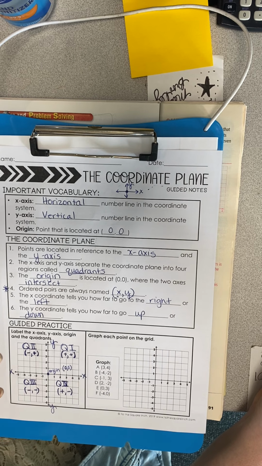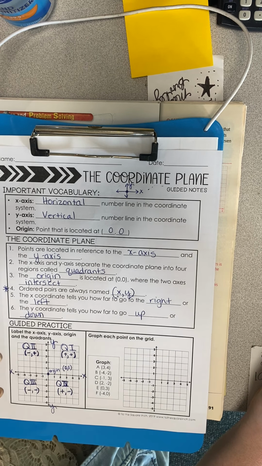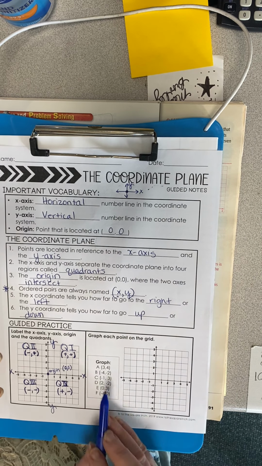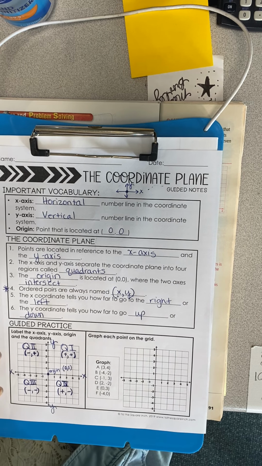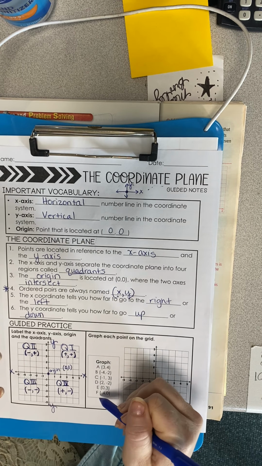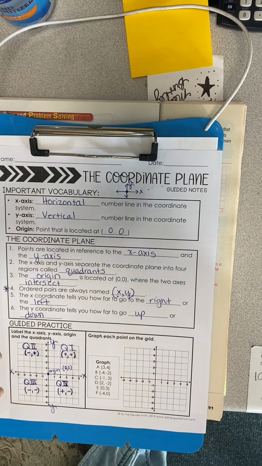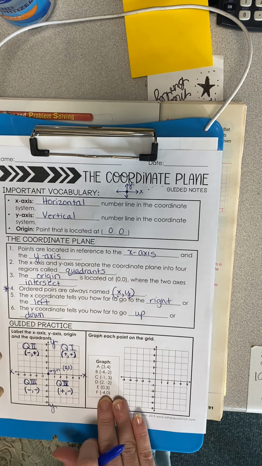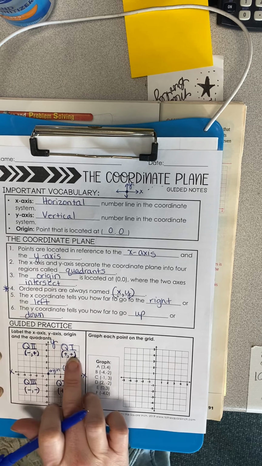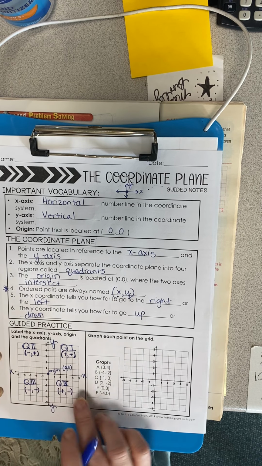I'm going to show you how to do that, how I want it to look. So let's start with A. Before we move on, this is a good way to make sure you're doing it right. We're going to go through each point here and label what quadrant it's going to fall in. We're not even going to plot the point first. We're just going to look at the numbers and then look over here at the signs, and we can tell by the signs what quadrant it's going to be.